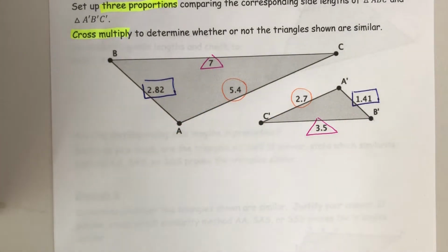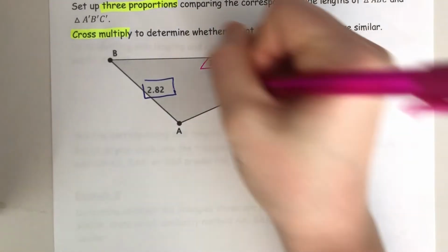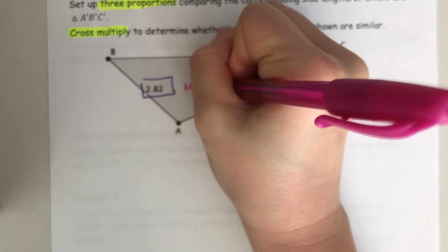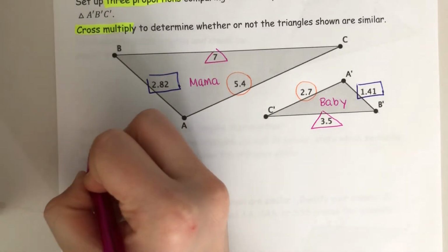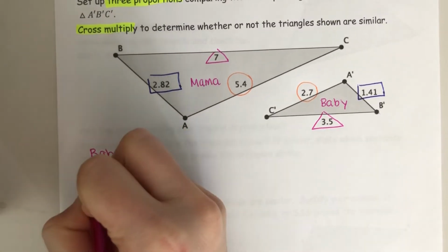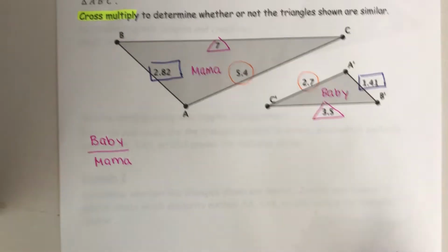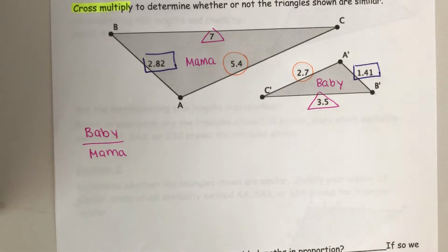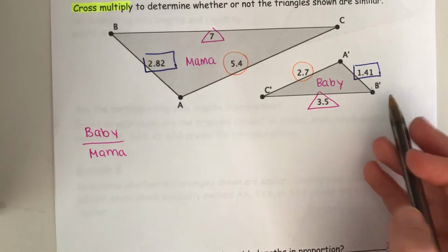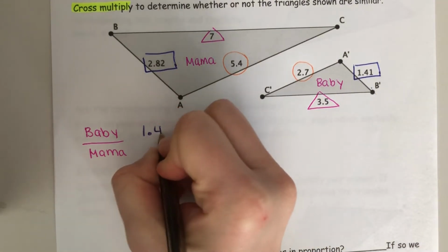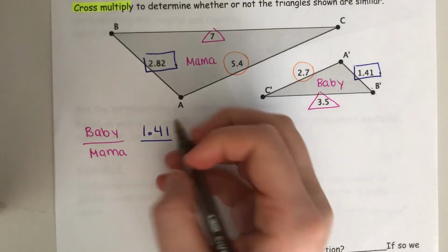So now we want to separate proportions. So we've been talking about baby mama, so let's label this my baby triangle, and this is my mama triangle. So now I want to set up proportions baby to mama. So let's first start off with our AB. We could start with whichever side we want first, but let's start off with our baby. So A prime B prime is 1.41 over my mama, so that corresponds with my 2.82.